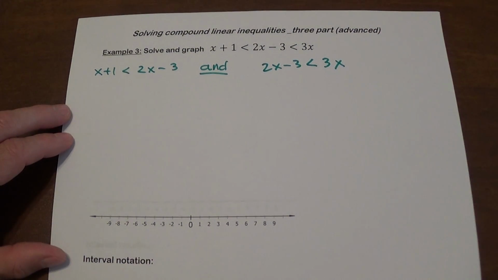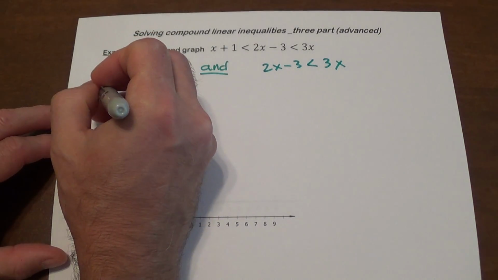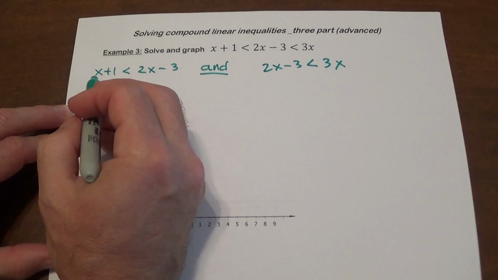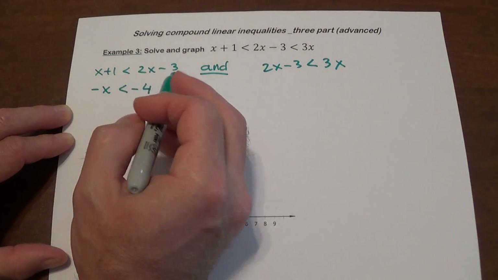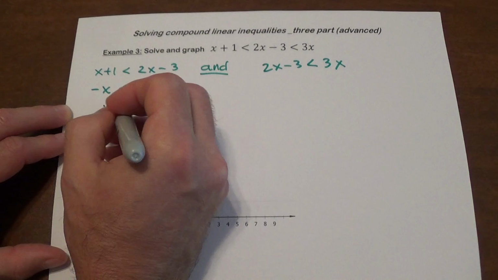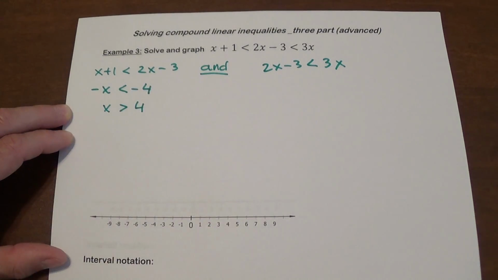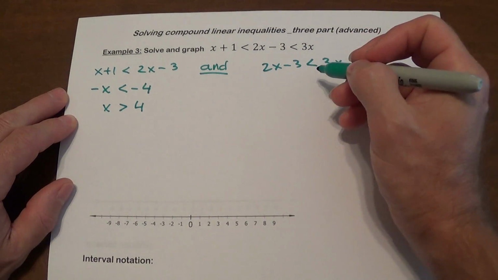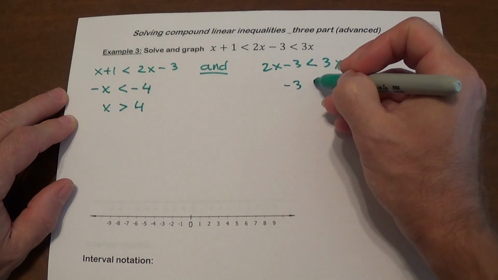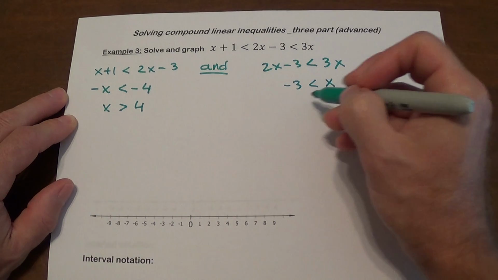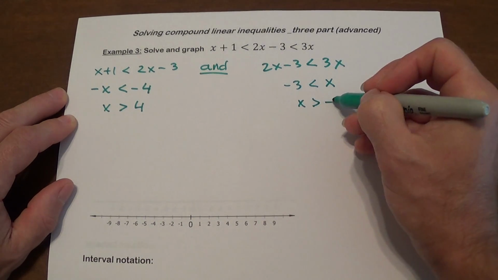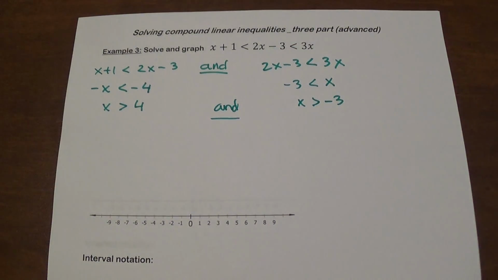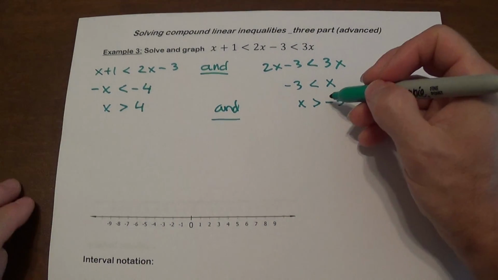Alright, so we solve it. Let's start with this one. It's going to be negative x is less than negative 4. Subtract 2x and then subtract 1, which gives you x is greater than 4. For this other inequality, I would probably subtract 2x, so negative 3 is less than x, which means x is greater than negative 3. There is AND connecting these two inequalities. Sorry, that's positive 3.